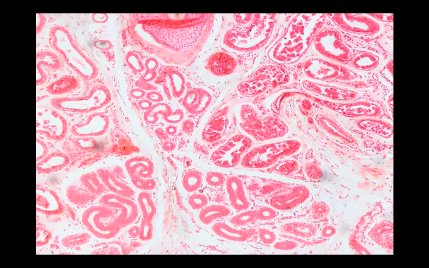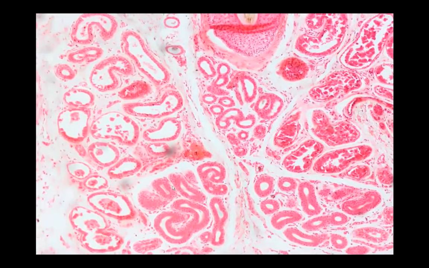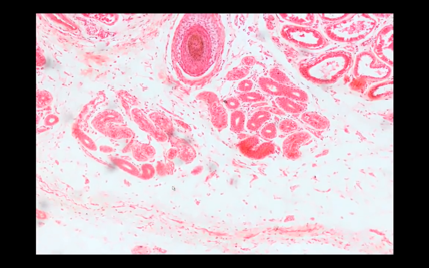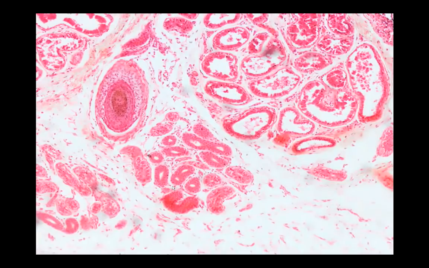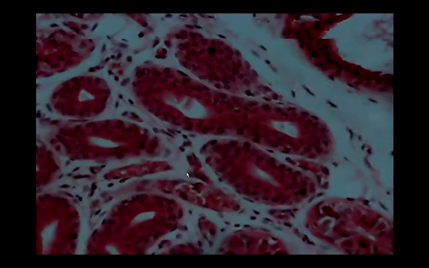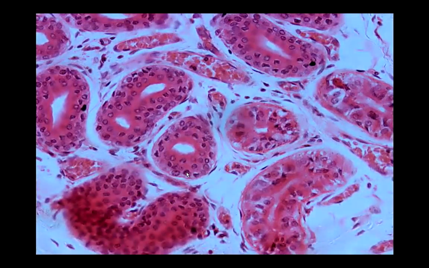Okay. For the eccrine, okay. So notice the size comparison of the apocrine and the eccrine. So let's start first with the eccrine because that is what we have discussed in the previous slide.